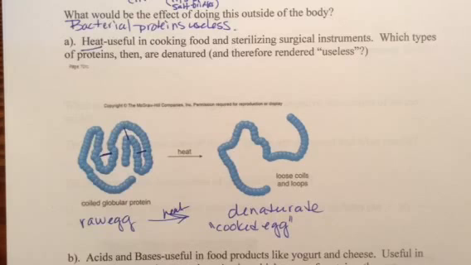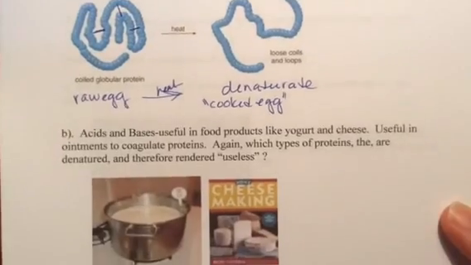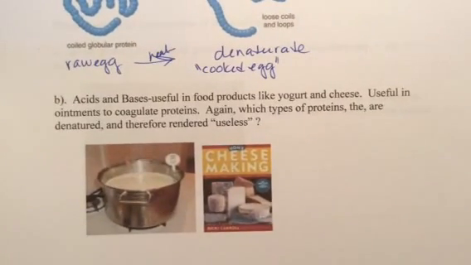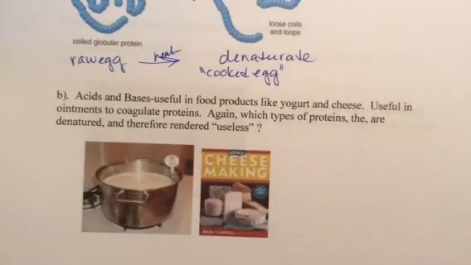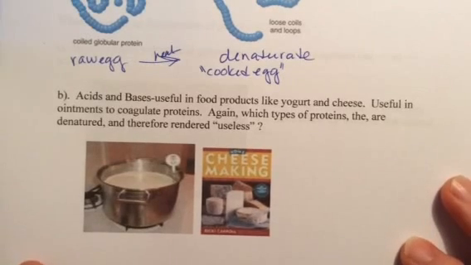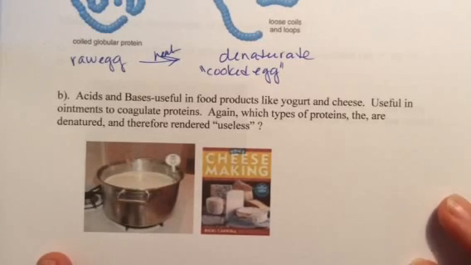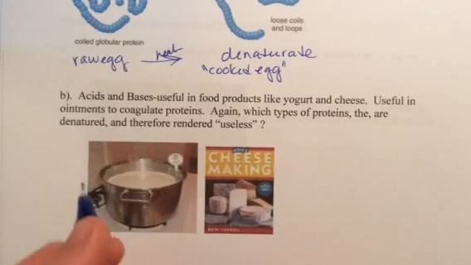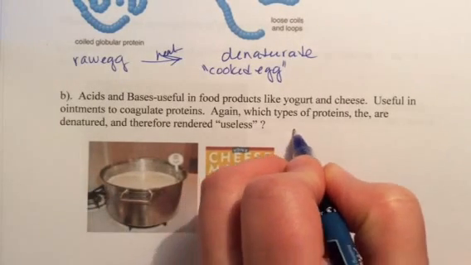Okay. Other ways of denaturing certain proteins are with acids and bases. And you can do this, for example, if you're interested in certain food products like yogurt or cheese. Okay, now the reason that your yogurt or cheese will curdle or glob up is because your bacterial protein is putting out lactic acid. Okay, so lactic acid.